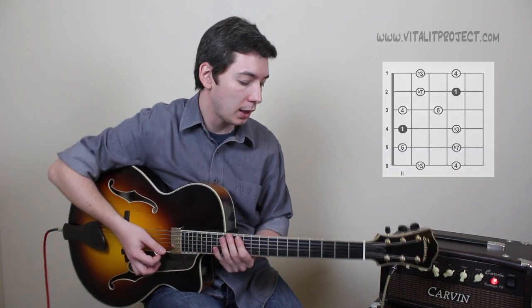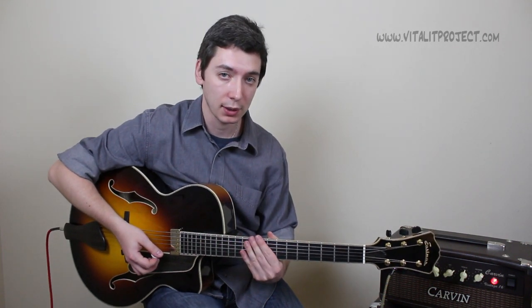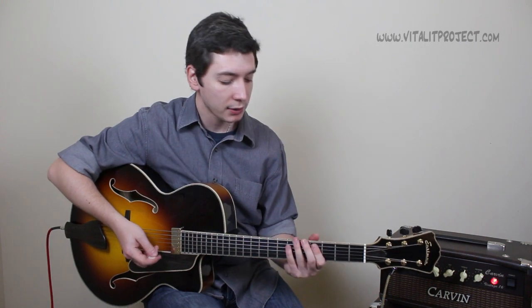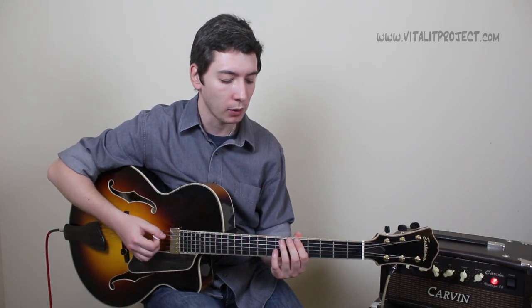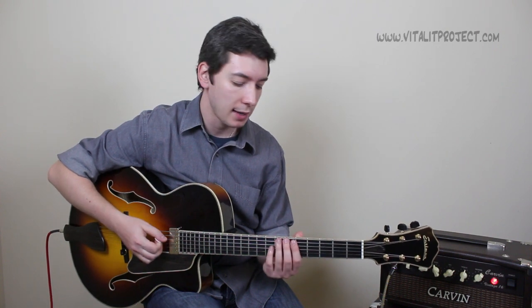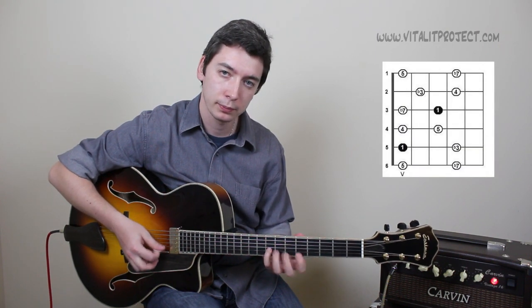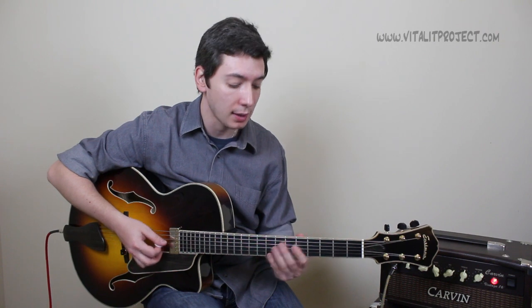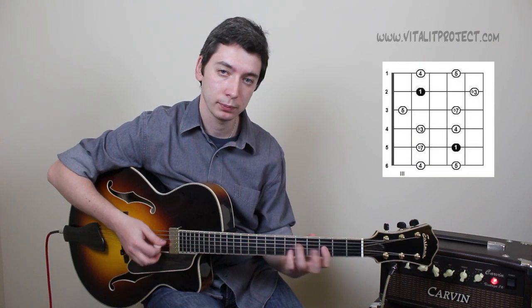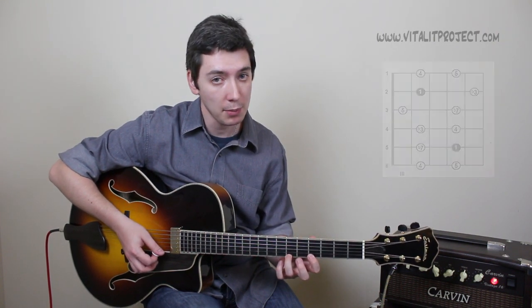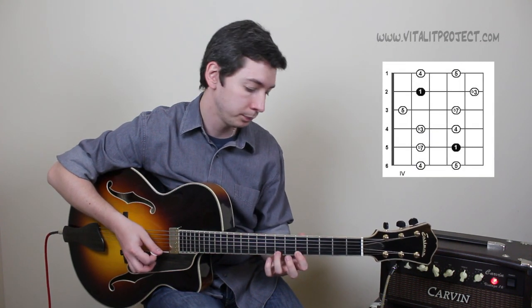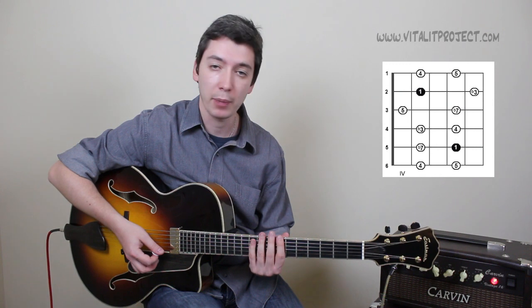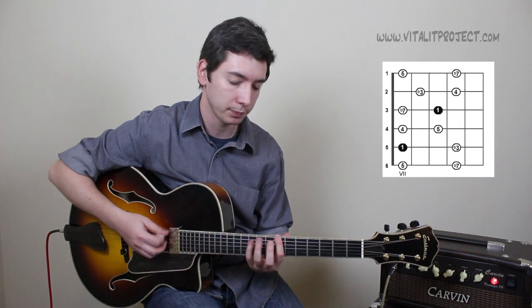Okay, so that was licks number 7 and 9. Lick number 8 starts from A form, but after that I go to a C form. So it's going to be D minor pentatonic in A form. Now D sharp minor pentatonic in C form. Now E minor pentatonic, same in C form. And after that I resolve my E minor pentatonic to A form.